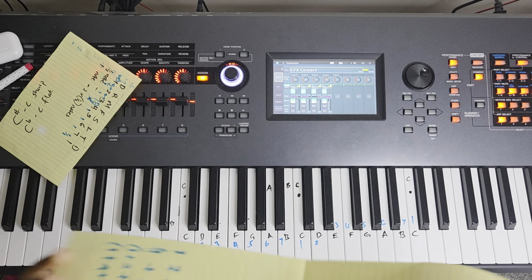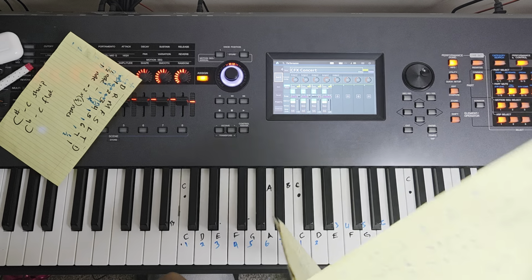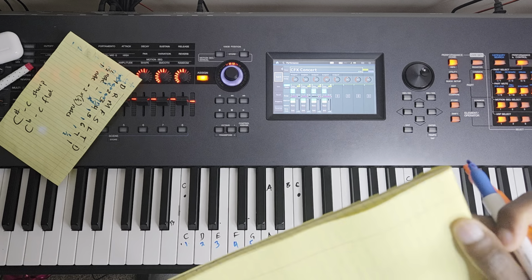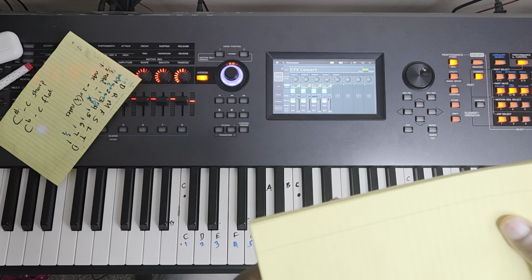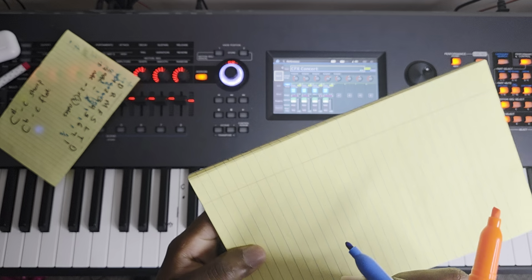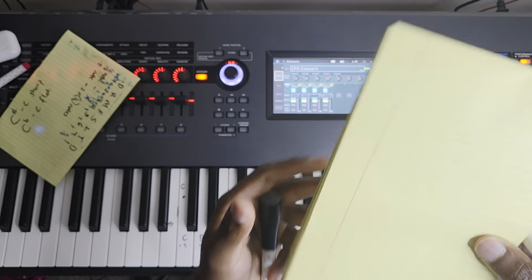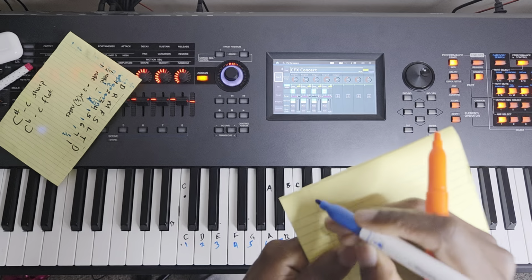Let's go to this rule. I know this is probably too far. The first chord, we said, if you're still confused, just use this. Minor.